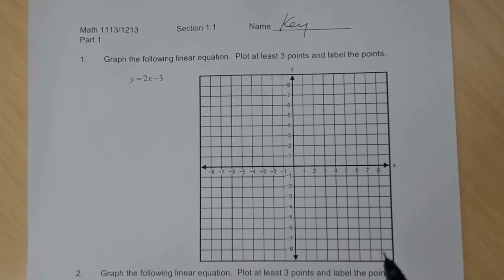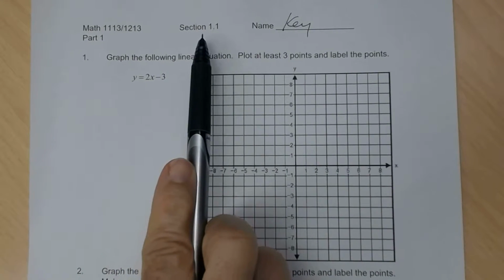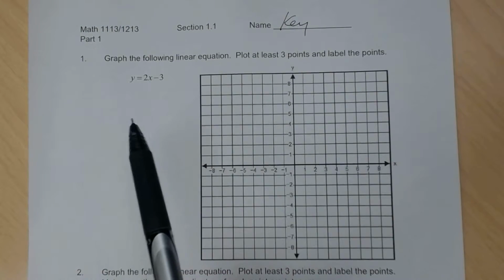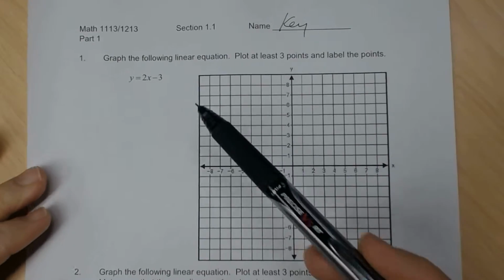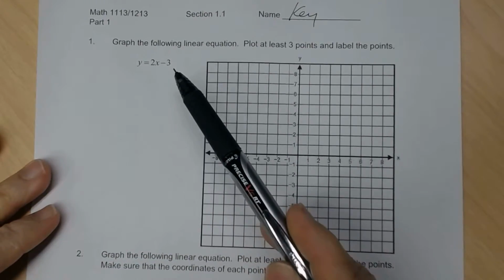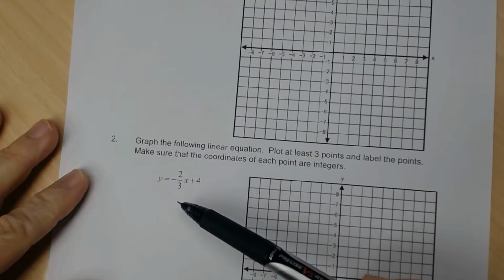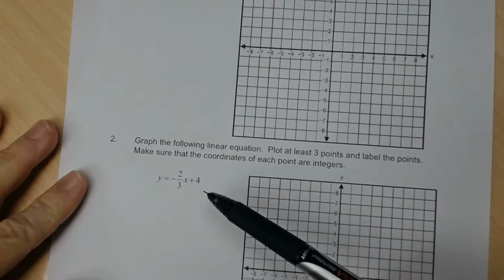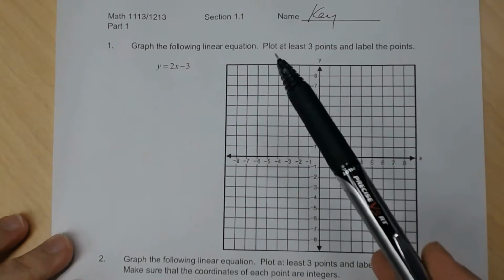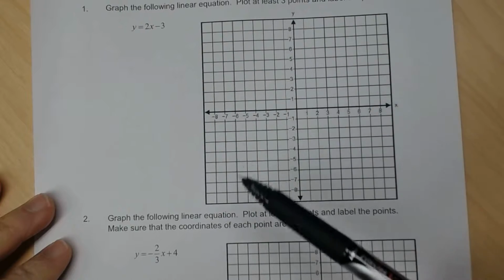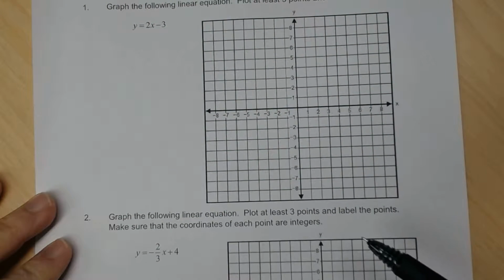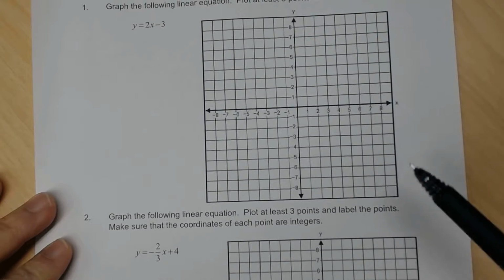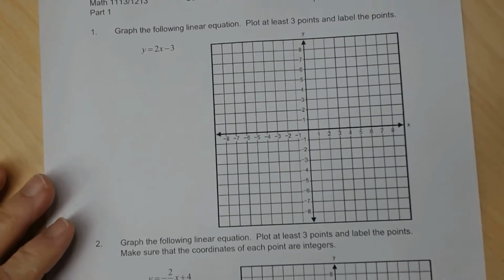Okay, so this is the key to worksheet section 1.1, part 1. In this worksheet, you're asked to graph two linear equations: y equals 2x minus 3, and y equals negative 2/3 x plus 4. Notice that in both problems, you are asked to plot at least 3 points and label the points. We're going to talk about what labeling means when we get to that point.